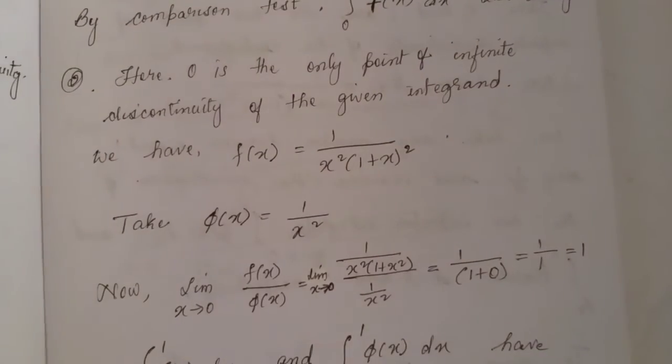So here in our example also, this function phi of x, 1 by x to the power 1 by 3, will converge to a finite value. In one word, we'll say it converges to a finite value.